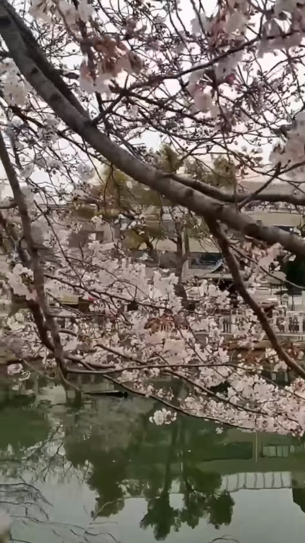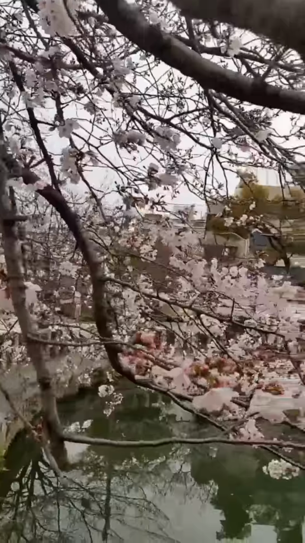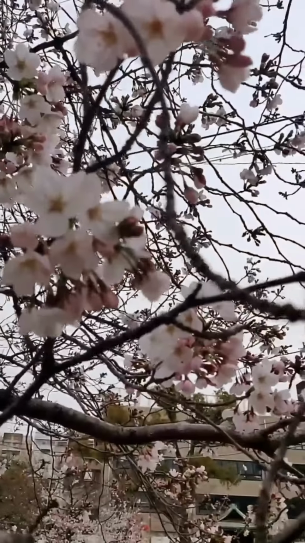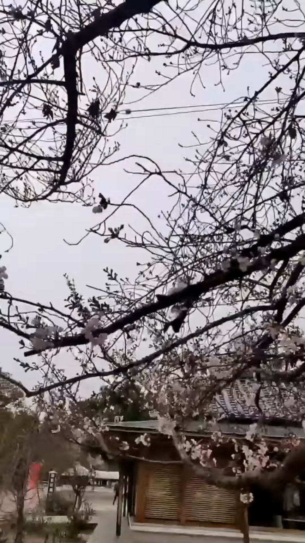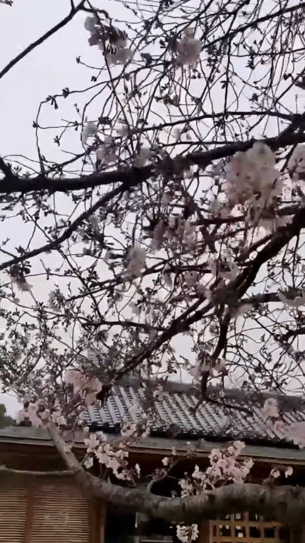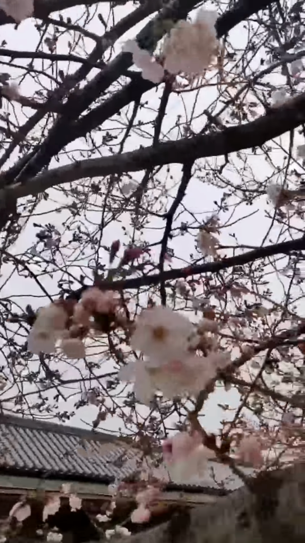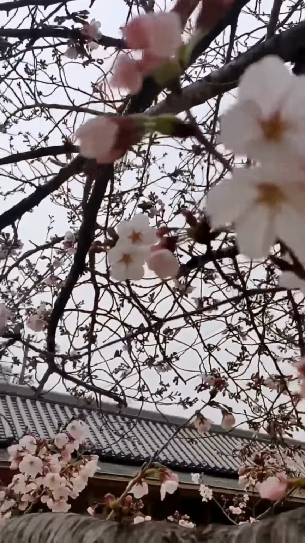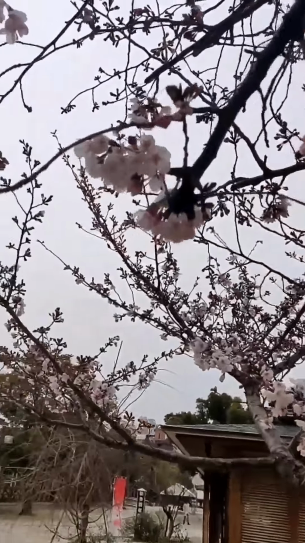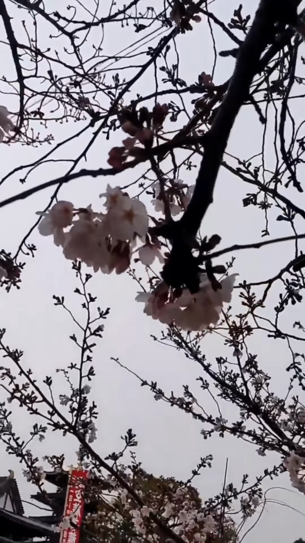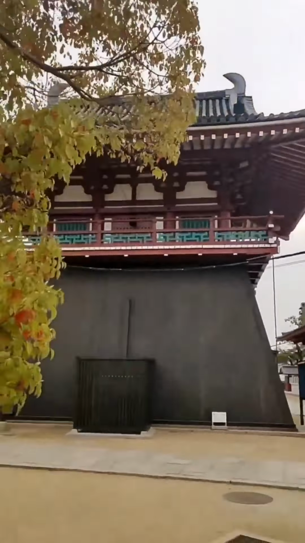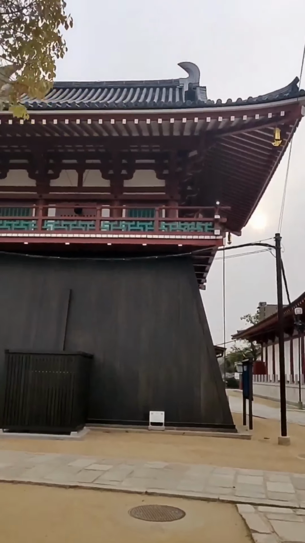cherry blossom today. It's gonna be like this, and it's gonna be in full bloom in about a week. Beautiful blossoms. All right, back to our numbers. I mean, the blossoms are beautiful, but we need to play.